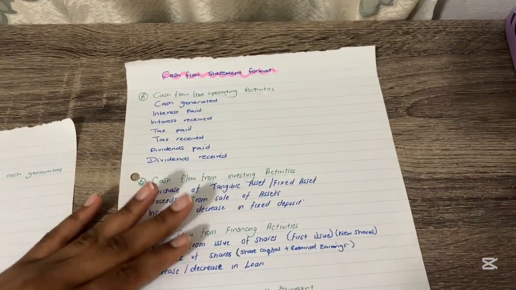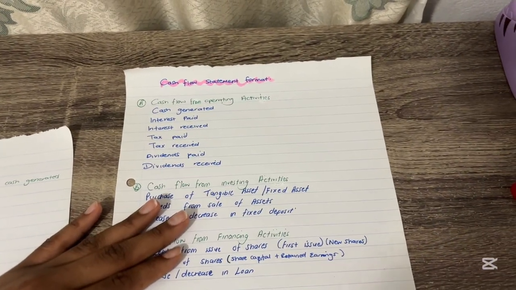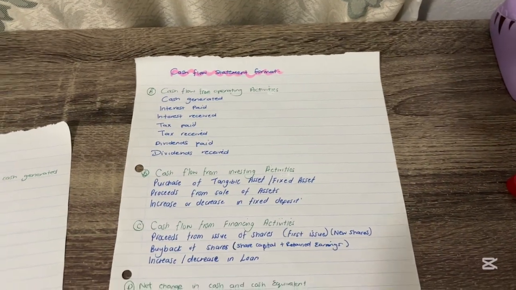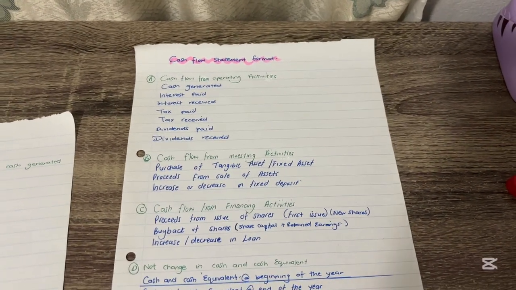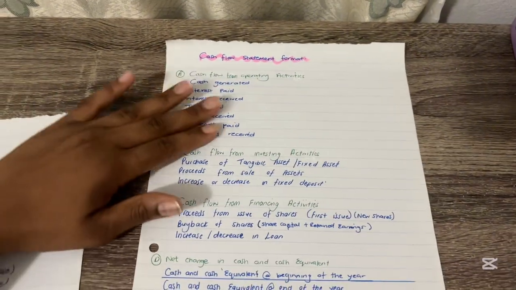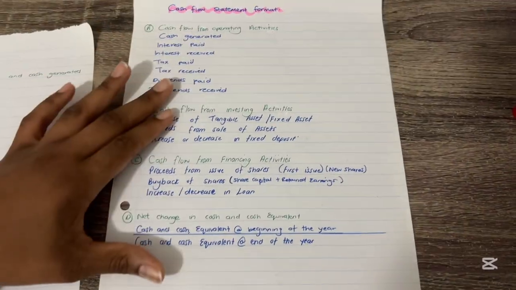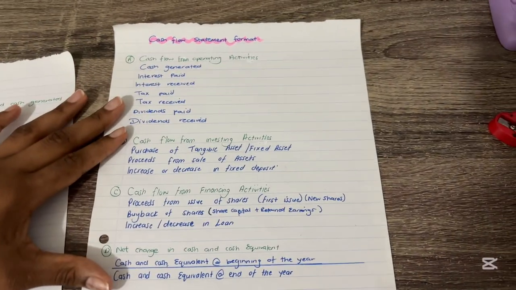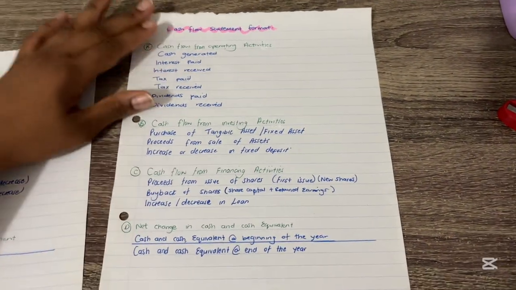Cash flow statements in Matric are extremely easy, and they're about 25 marks to 30 marks, and you can score the full mark allocation on them. So they're very simple. So that's that section. Then we move on to the second section, which is the cash flow from operating activities. This one is straightforward. This is very important when we're dealing with the cash flow.